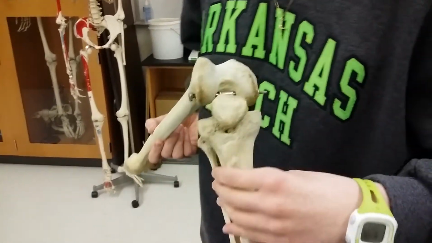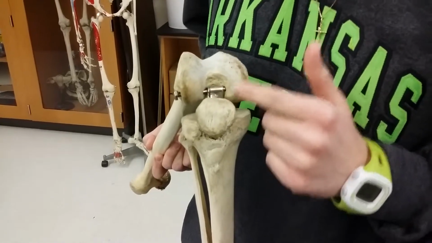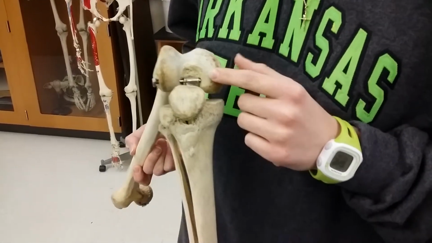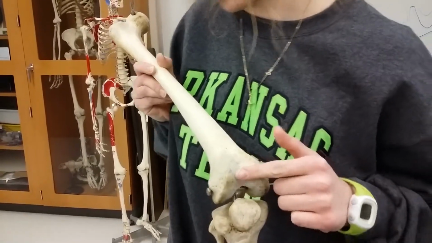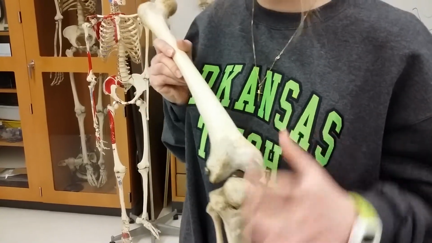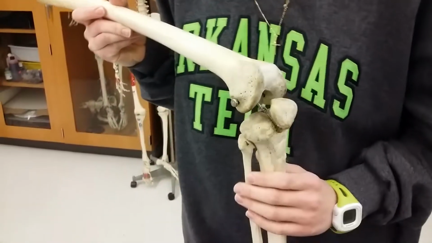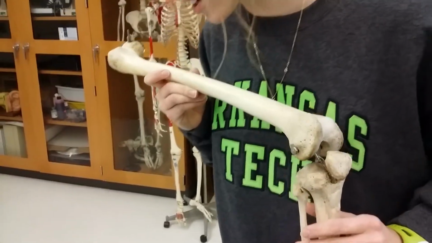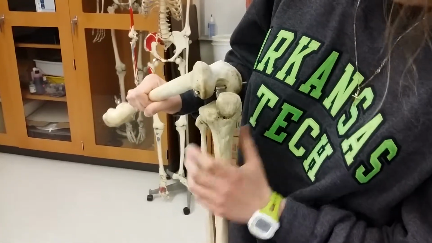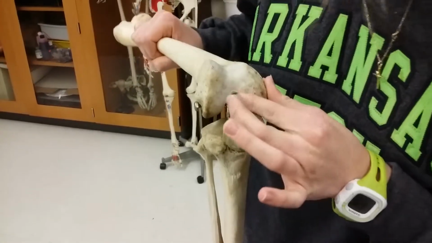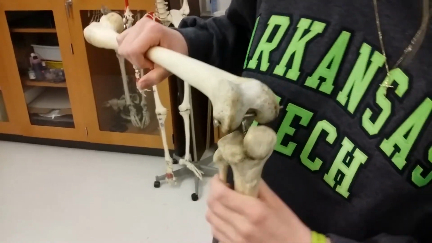And if you're looking from the surface here, this will be the lateral condyle and this will be the medial condyle. Okay, and this whole surface right here is known as the patellar surface up here in this area, because you can see that's where the patella fits right in here. Intercondylar fossa is just this little depression here, between the condyles.